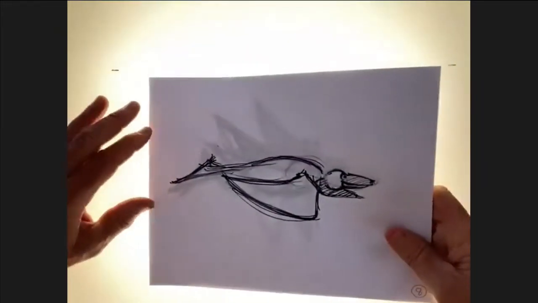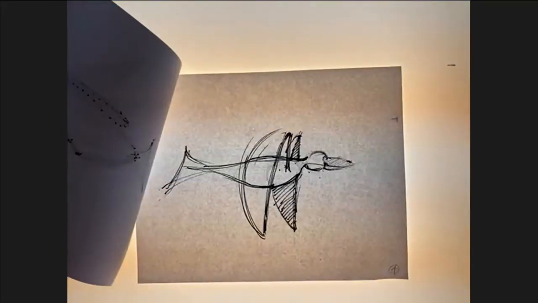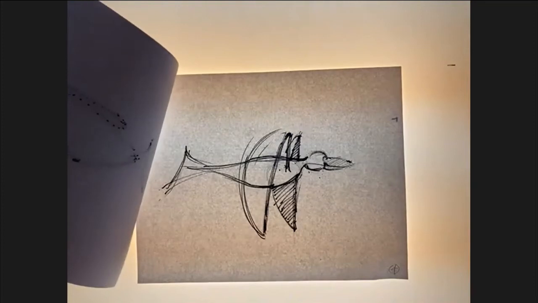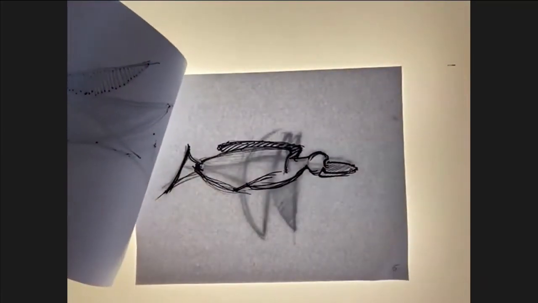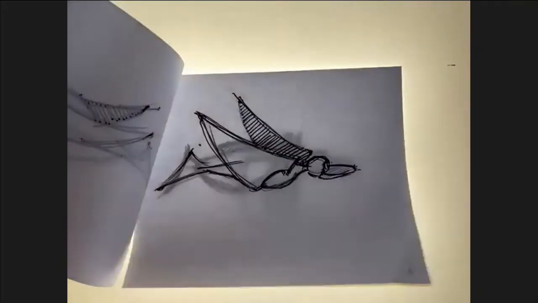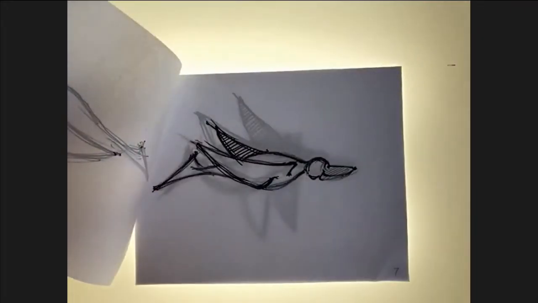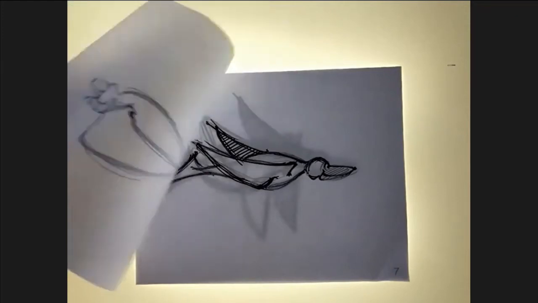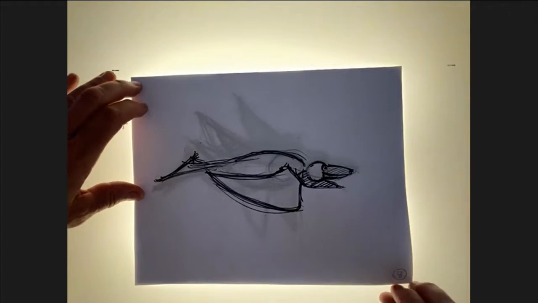And now you can again see the completing of the upward motion and then quickly the flap downward. Oh, sorry, it's still coming up. And then the flap downward here.